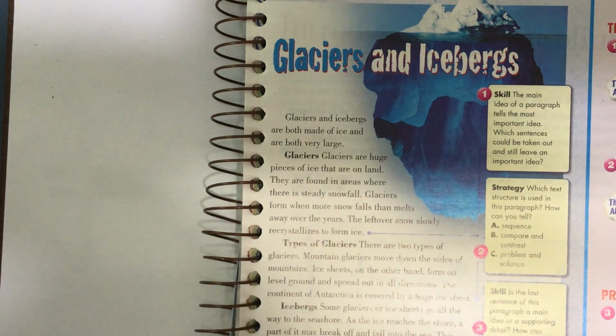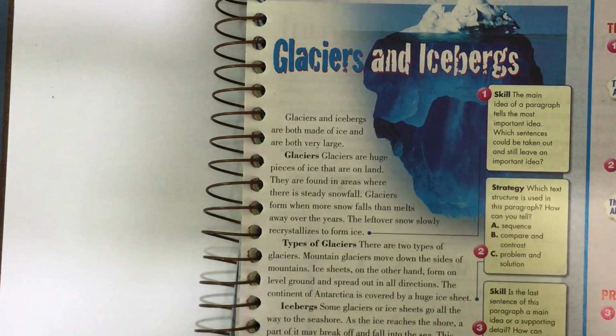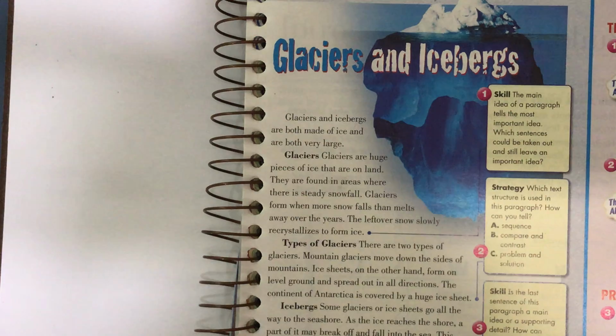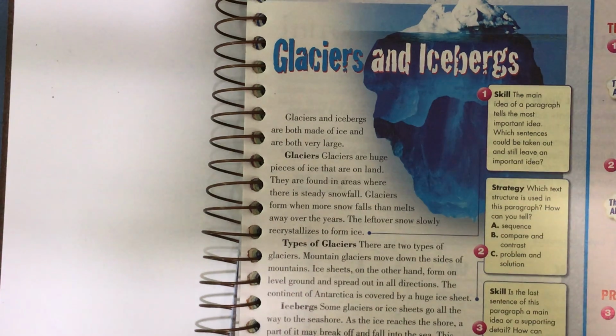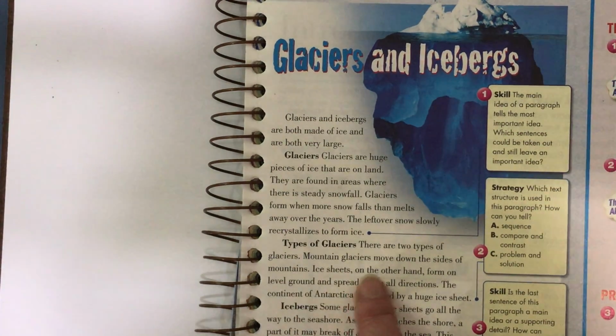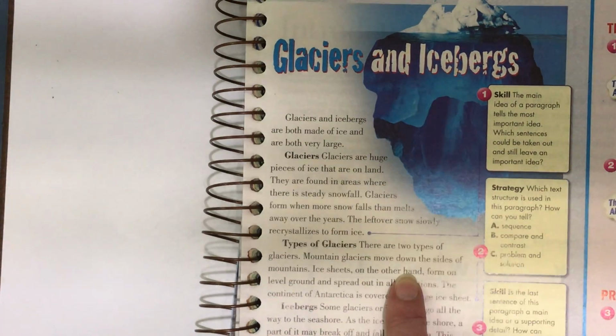Okay, there are 2 types of glaciers. Mountain glaciers move down the sides of mountains. Ice sheets, on the other hand, form on level ground and spread out in all directions. The continent of Antarctica is covered by a huge ice sheet. This phrase right here, on the other hand, means I'm telling a difference.